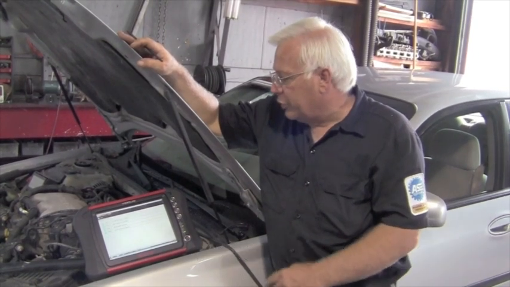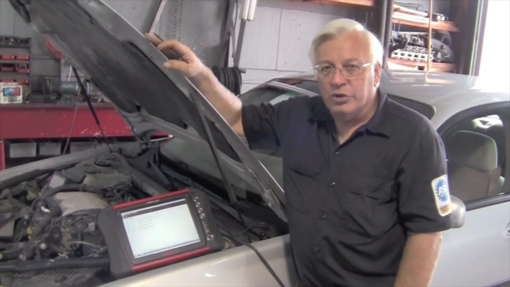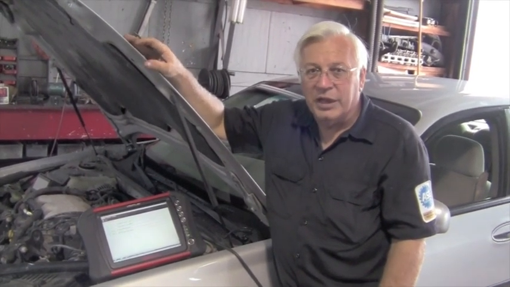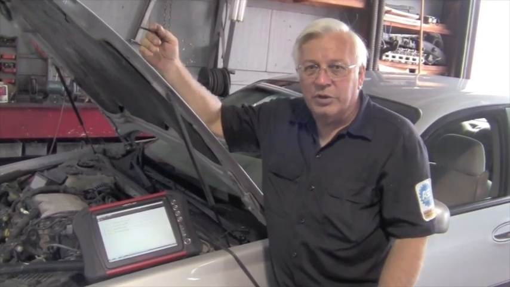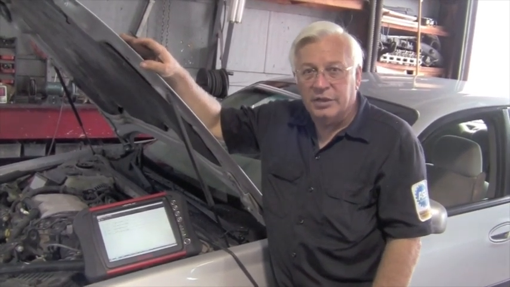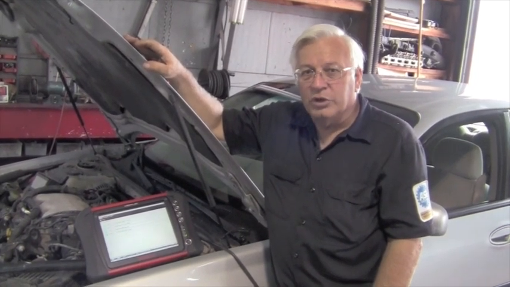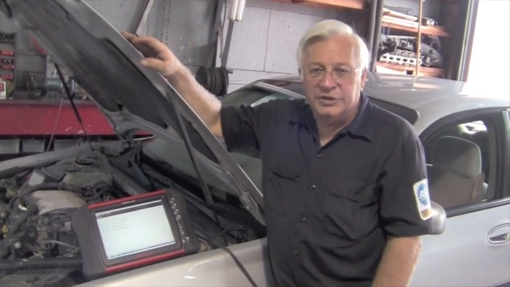Now if you notice on here, the evap system has a large leak. That code was actually on there before. When she brought the vehicle in, she said that had been there a long time. Of course, the check engine light was already on, so when it came on this time, she didn't know that it was indicating another problem. So for right now, we're going to ignore the evap because that's really not going to make it run bad. We're going to solve that problem first.